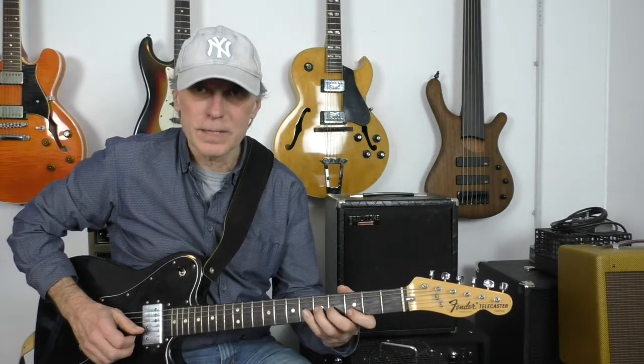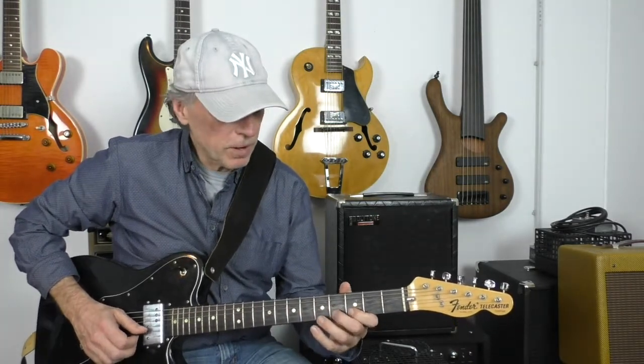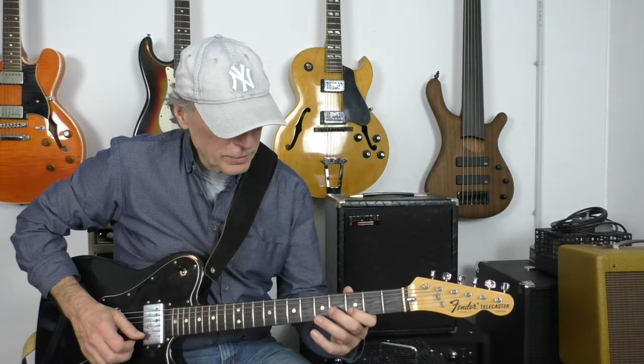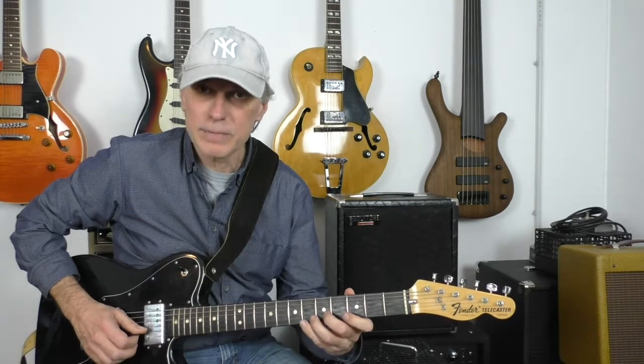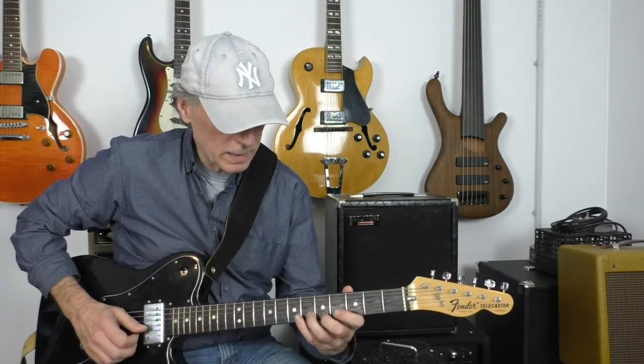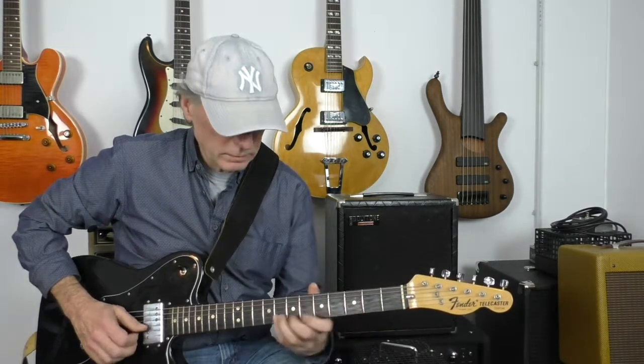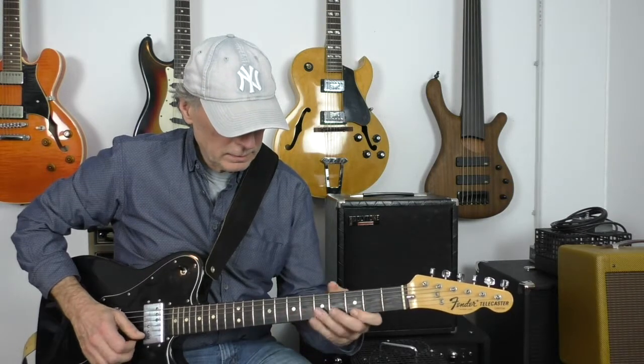From the 2nd to 3rd note is a whole tone. From the 3rd to 4th we have a whole tone. From the 4th to 5th we have a halftone step, and then the last ones are again whole tone steps.